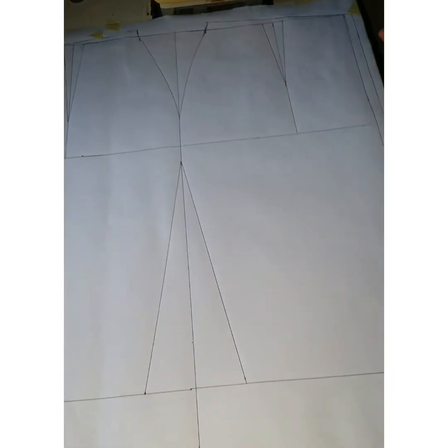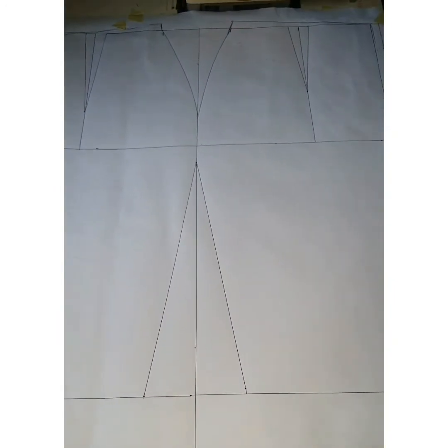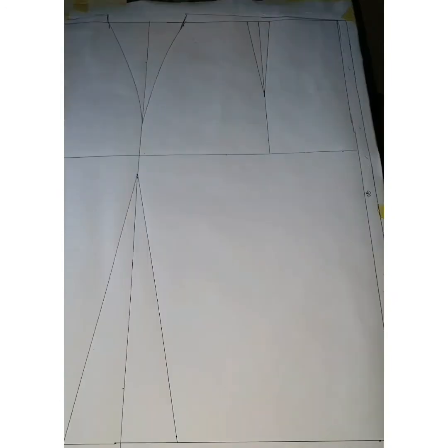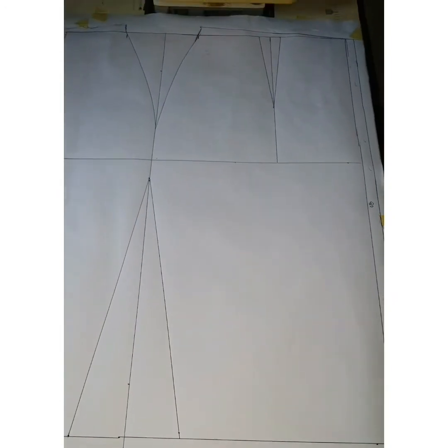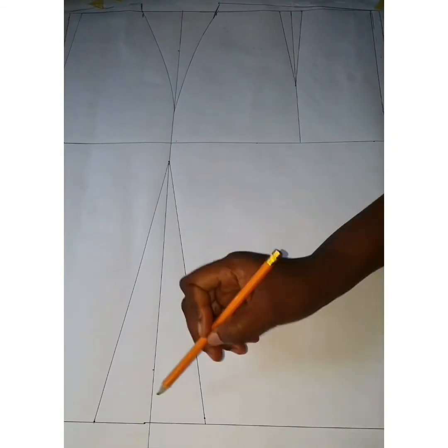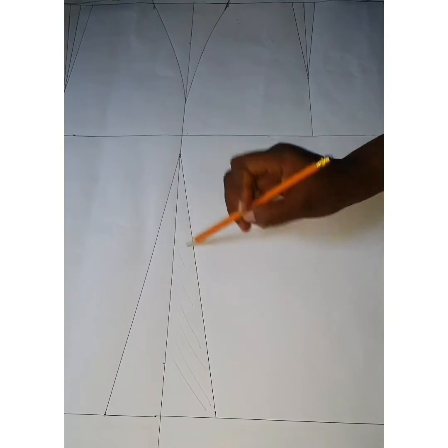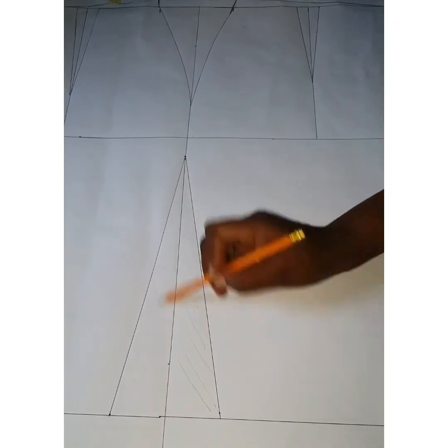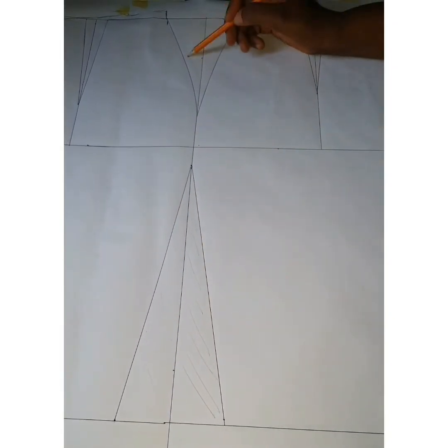The next thing we're going to do is take your scissors and bring out the pattern. So the next thing is to cut our pattern. See, all these parts are the parts to be cut out. We don't need this, we don't need this.